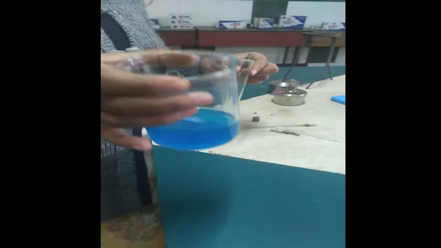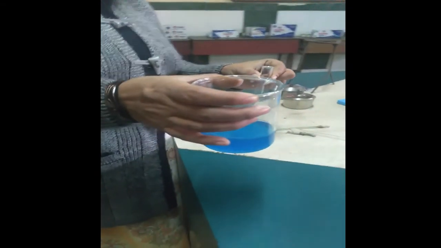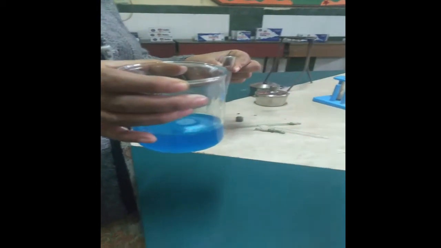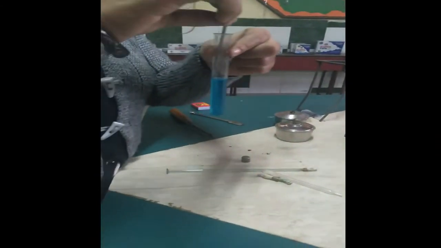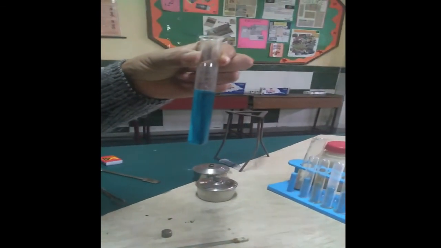We will be taking copper sulfate. The characteristic color of copper sulfate is blue. We will take the copper sulfate in a small test tube. Now, we will add an iron nail to it. Keep it for some time.